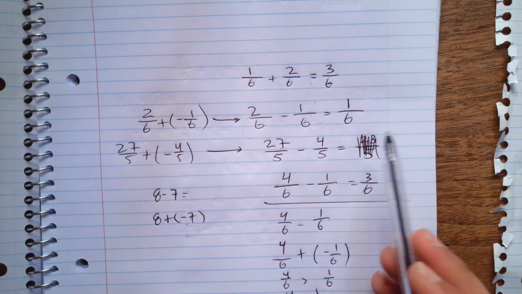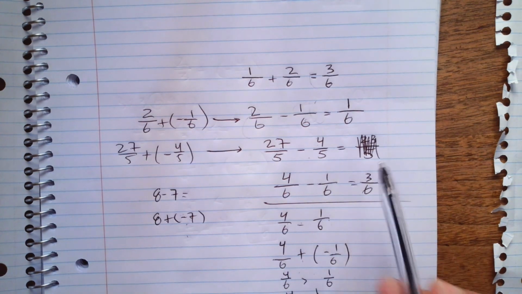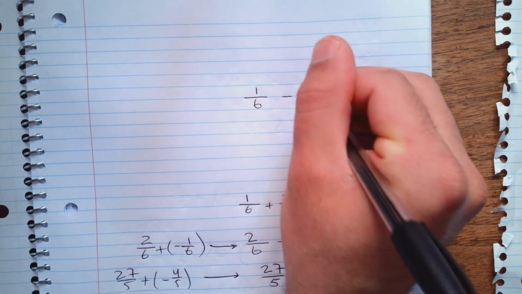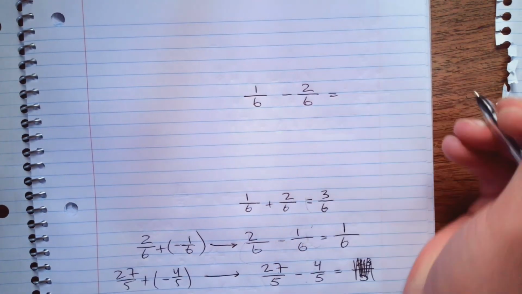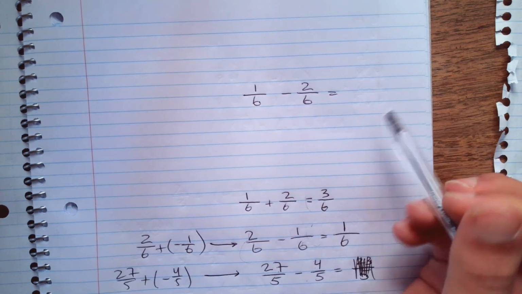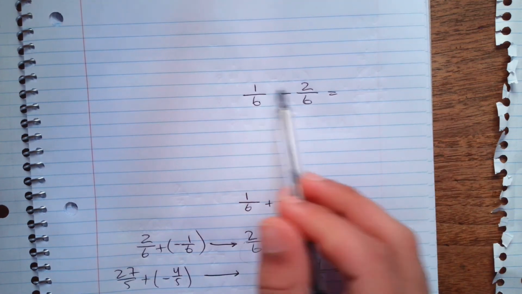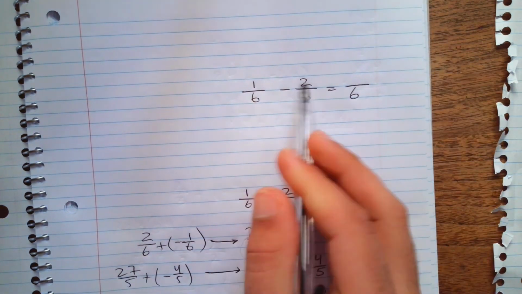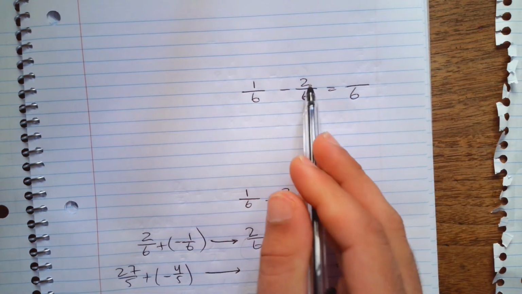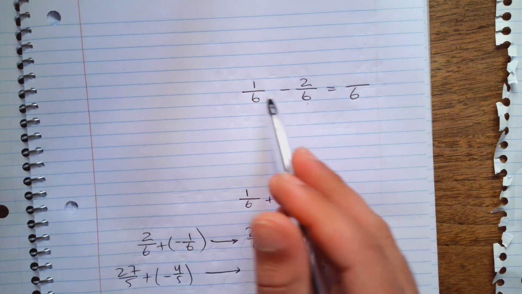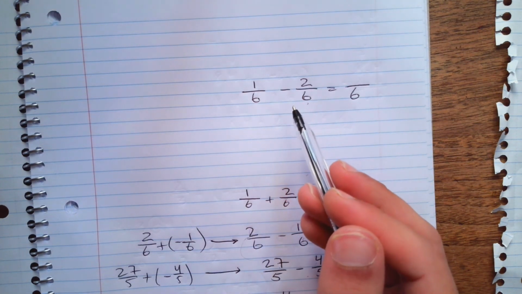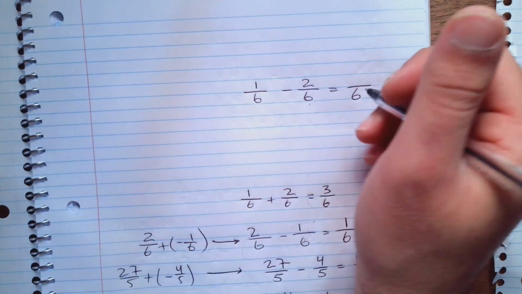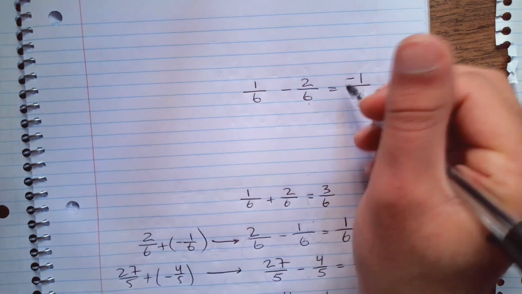Unless the only thing where it's going to get tricky is if, for example, we had 1 over 6 minus 2 over 6. But I'll show you what to do in this situation. So here we subtract 1 minus 2. So our denominator stays the same. And we subtract 1 minus 2. And what's 1 minus 2? It's negative 1, right? So it becomes negative 1/6.